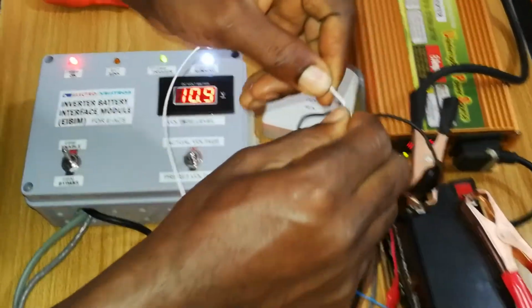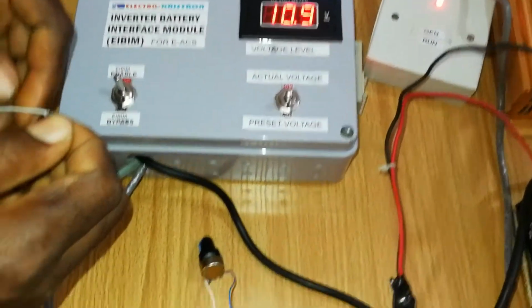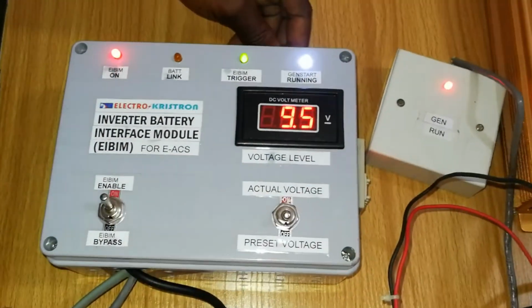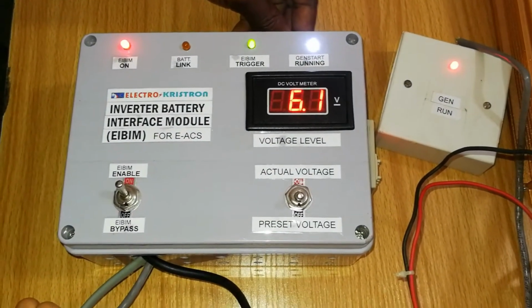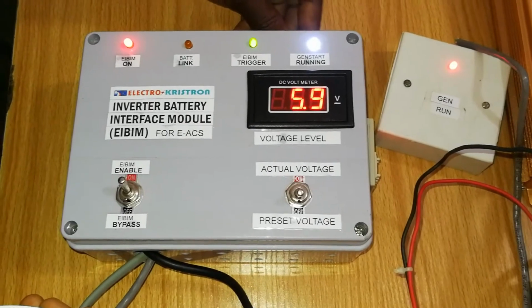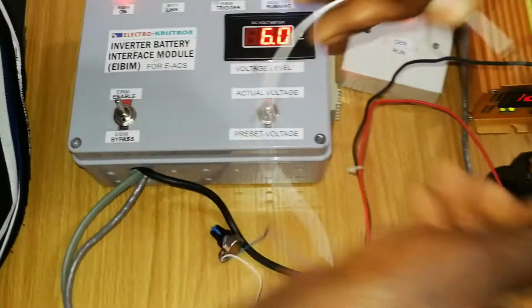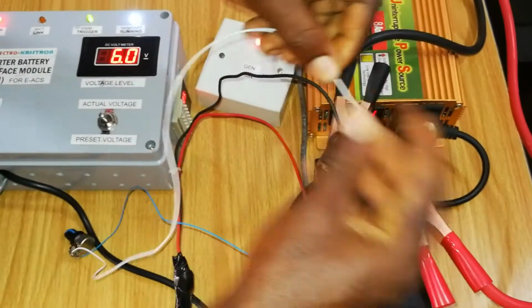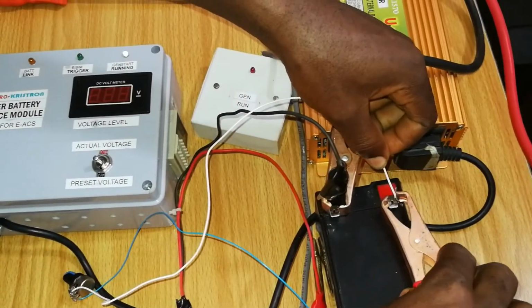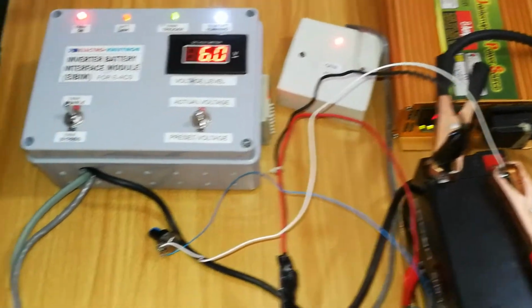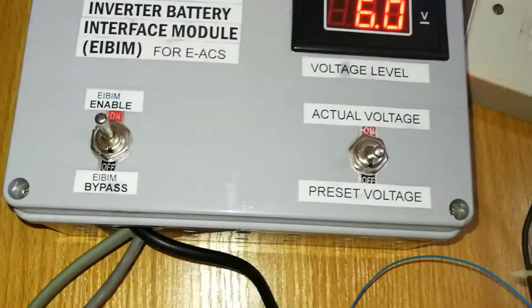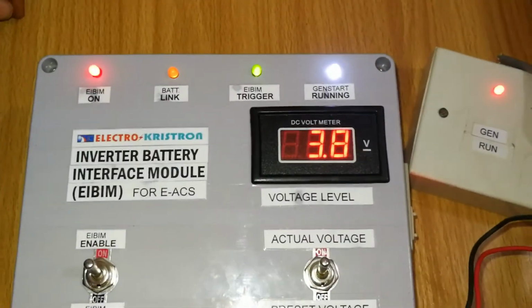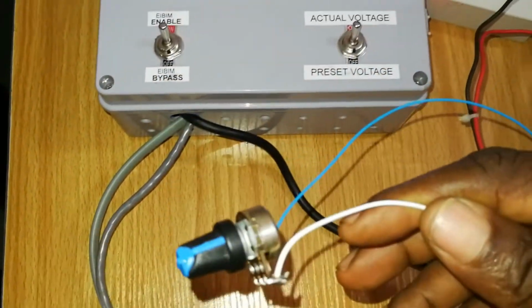TJ, can you set that preset to 6 volts? Let's put it on 6 volts so that we have a much more dramatic view of the action. Okay, good. So the actual voltage is 3.8 right now, based on the setting of this variable.